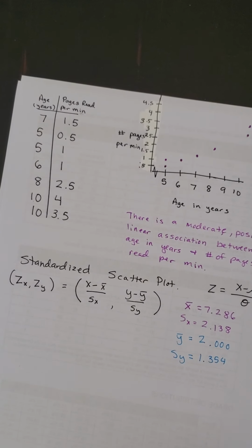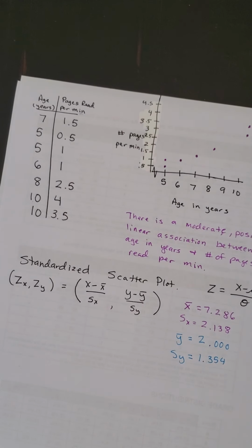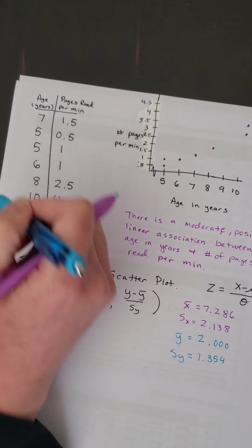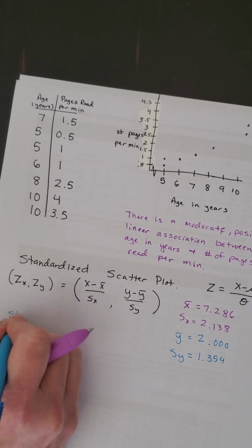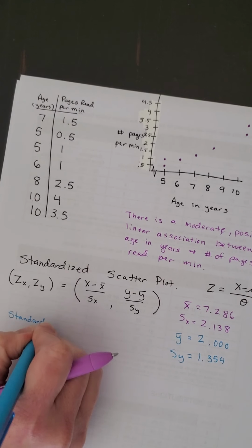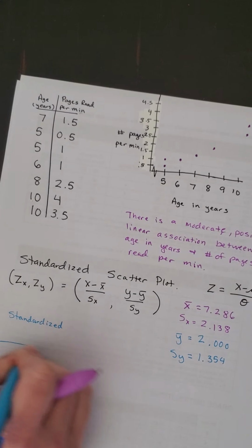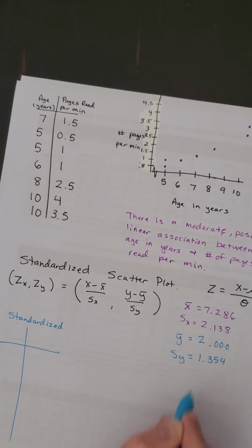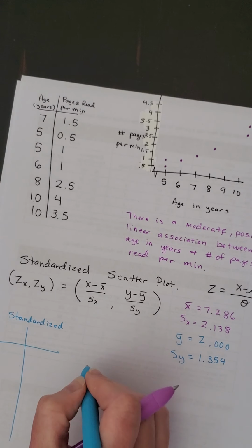Okay, so we're going to standardize every single point on this scatter plot. So we're going to have to do this for each of these values. So now I'm going to standardize my x and y values. So when I standardize 7, I'm going to have all these different calculations, right?